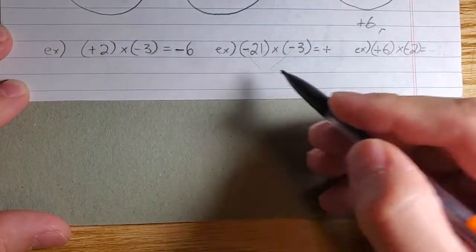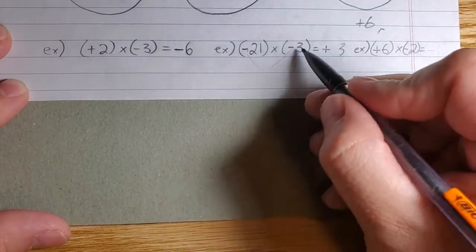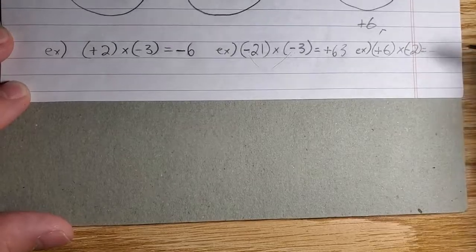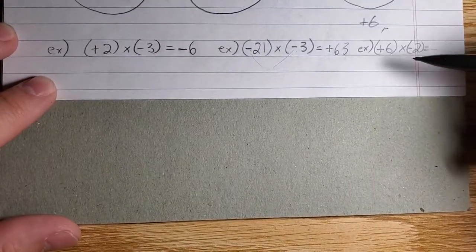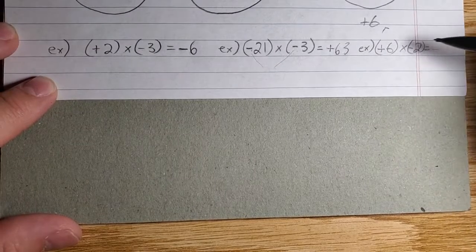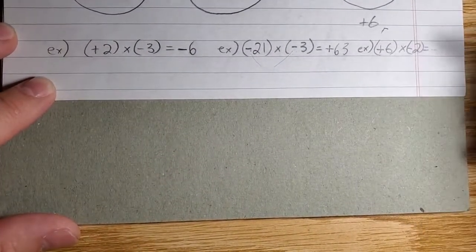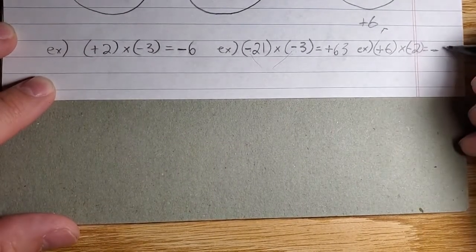21 times 3, well, we can go 3 times 1 is, our 1's digit is 3. 3 times 2 is 6, so it's positive 63. Doesn't matter how big or small numbers are, these rules still apply. In another example, we have positive 6 times negative 2. Negative, positive, those are opposite signs. So it's got to be negative, and 6 times 2 is 12.